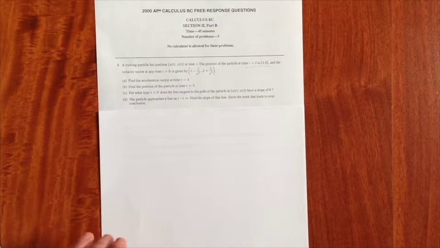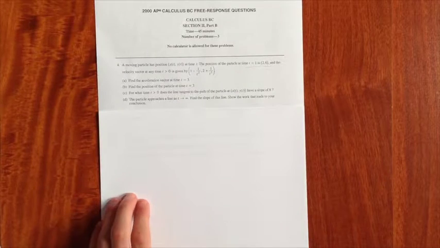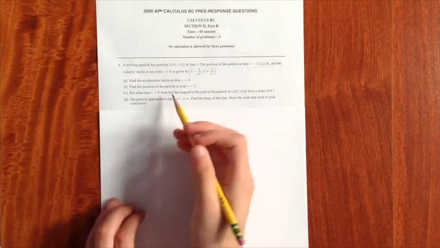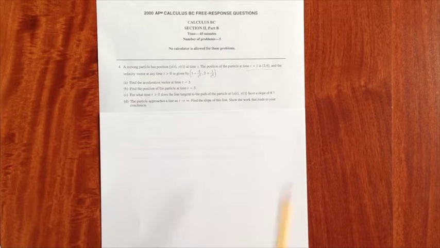Now switching back to look at parts C and D here, we see that they're confirming this domain, and part C is asking for what time t greater than 0 does the line tangent to the path of the particle at x of t, y of t, again they've said that's the position function, have a slope of 8. So we want the slope of the position function, which we can find using our velocity vector, and we want to know when that's equal to 8.